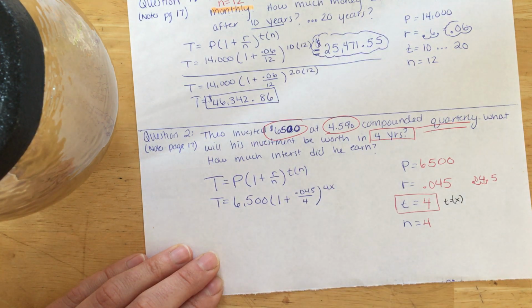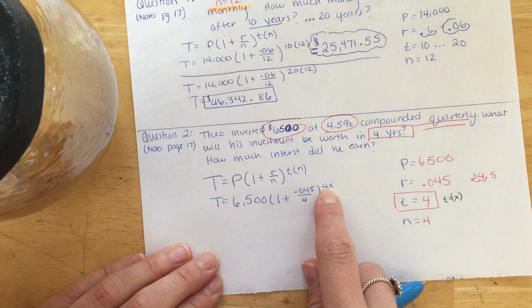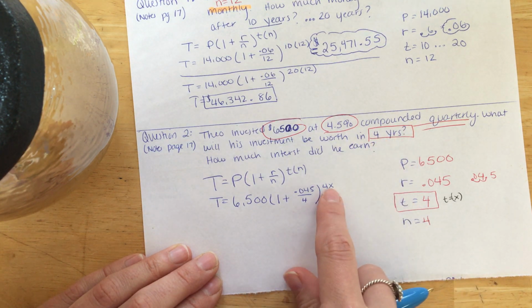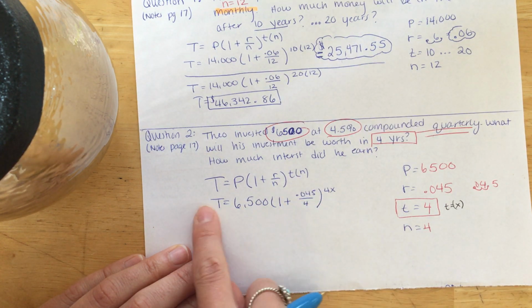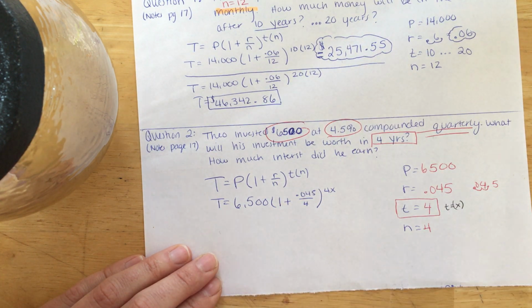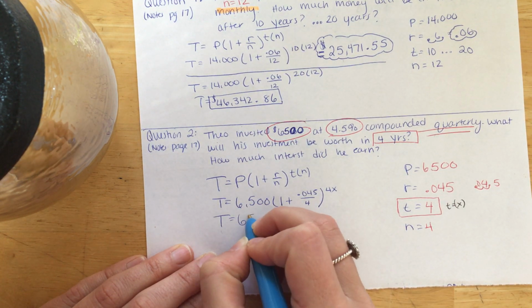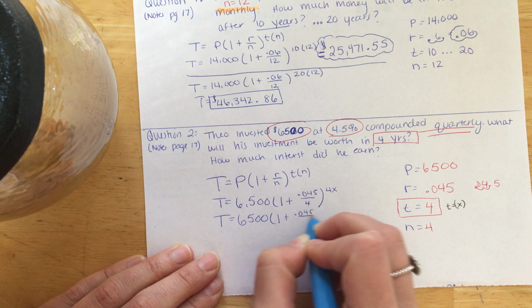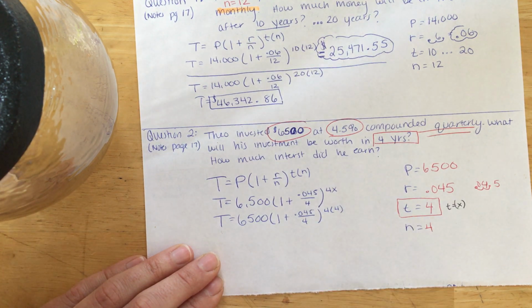It would be 4X. And then if I asked you, okay, after 4 years, how much would it be worth? You'd plug in 4 for X. If I asked you after 7 years, you'd plug in 7 for X, okay? So this equation would represent after any amount of years. If I want to know specifically 4 years, which I do, I would plug in 4. So 6,500, 1 plus 0.045 over 4, raised to the 4 times 4.